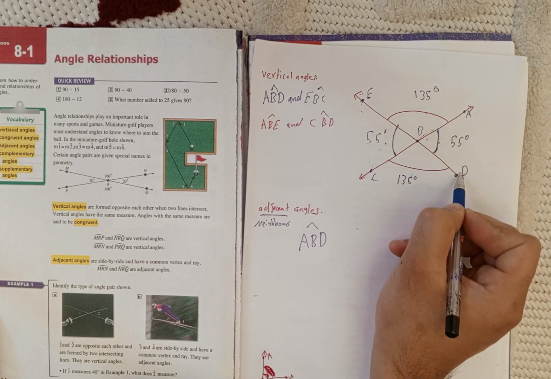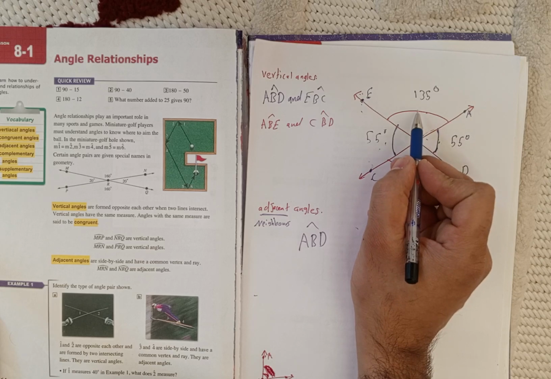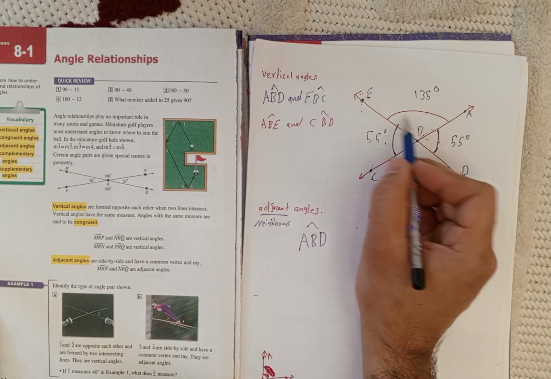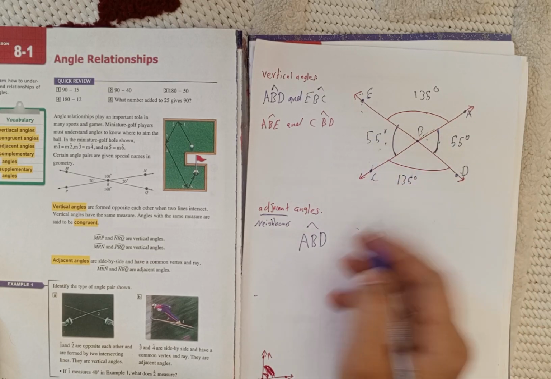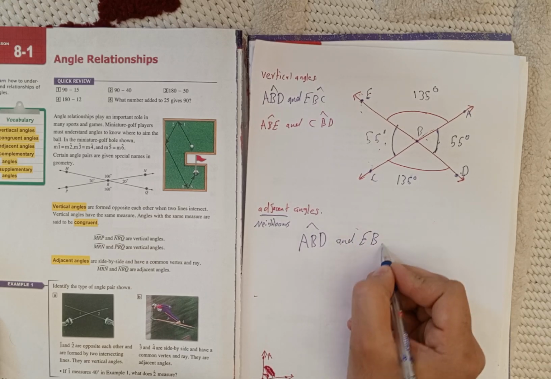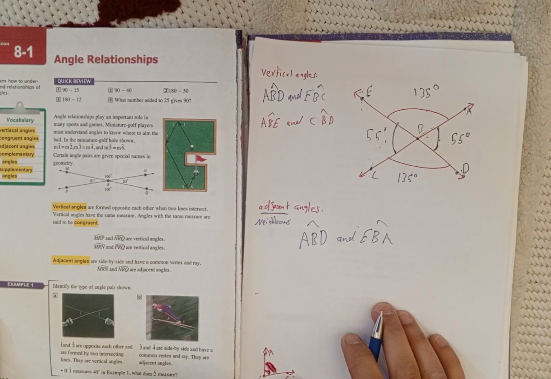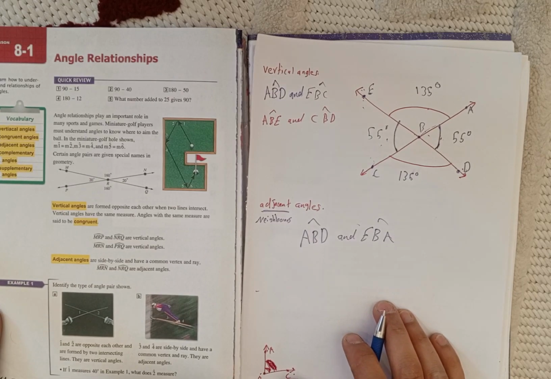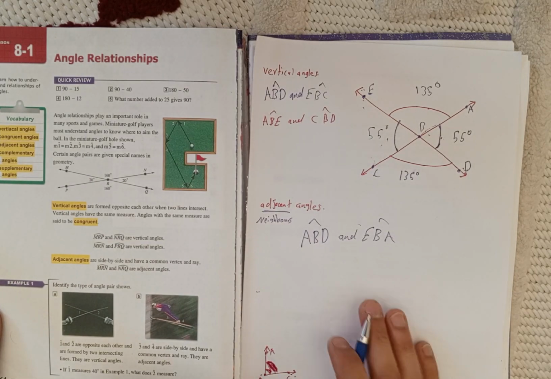A B D is next to this, the 135-degree angle. A B A and E B A. Okay, these are the adjacent angles. The two angles are neighbors.